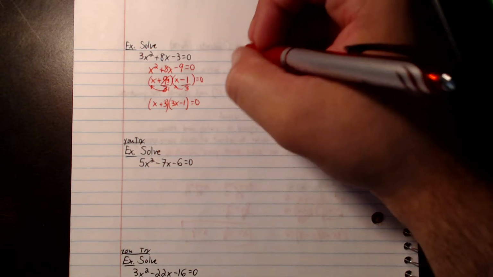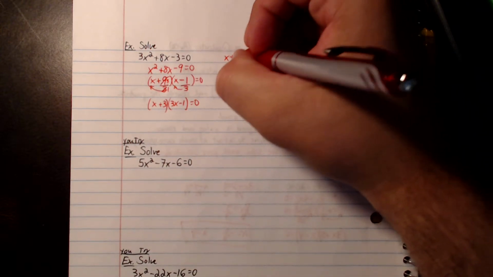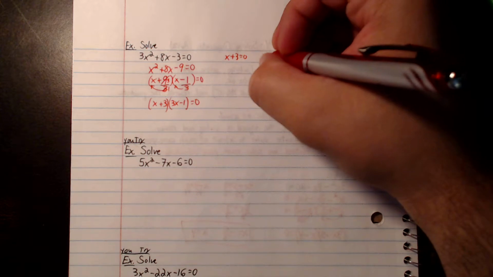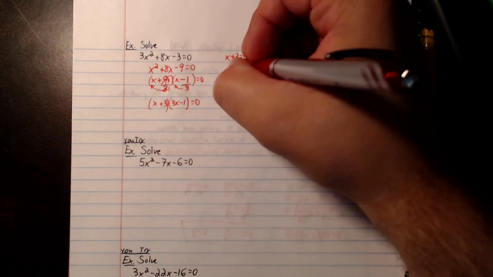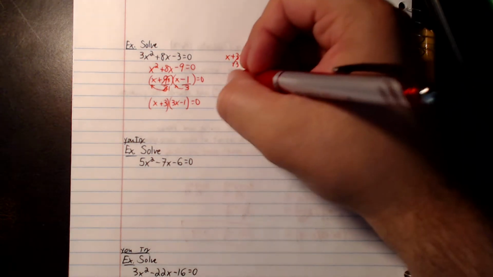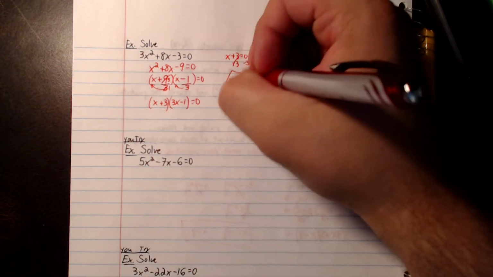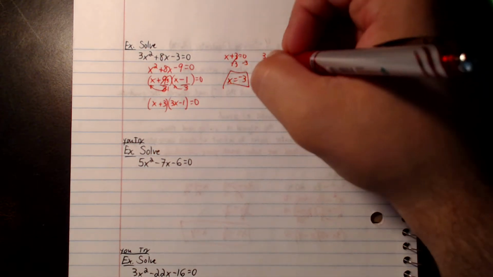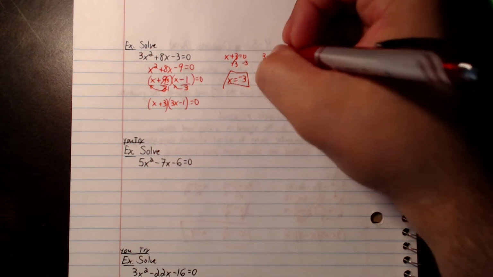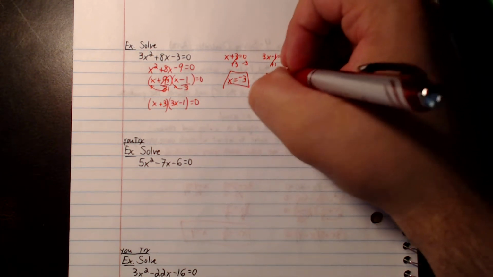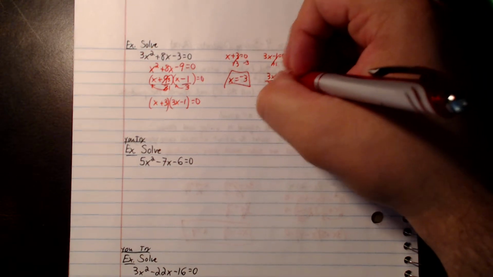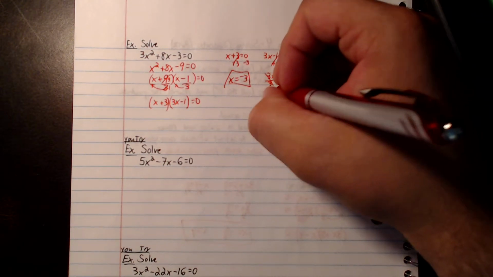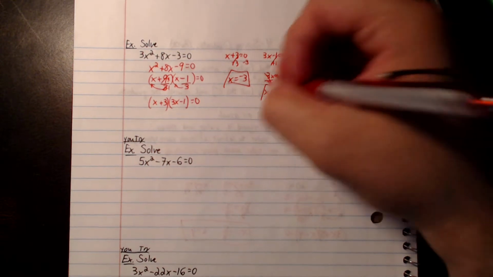Now we're going to take each piece, set them equal to 0. And then we'll solve. Subtract 3. You should get negative 3 for one of your solutions. Here we'll add 1. And then we'll divide by 3. So you should get 1/3 for your second.